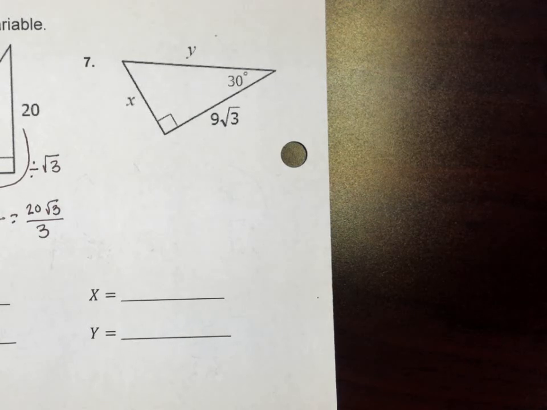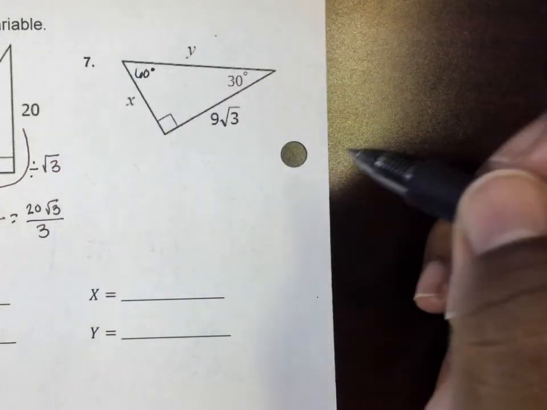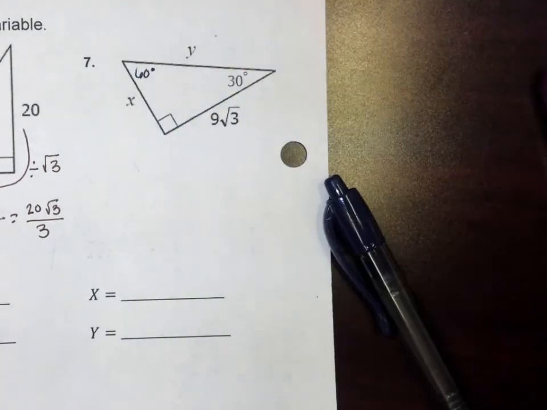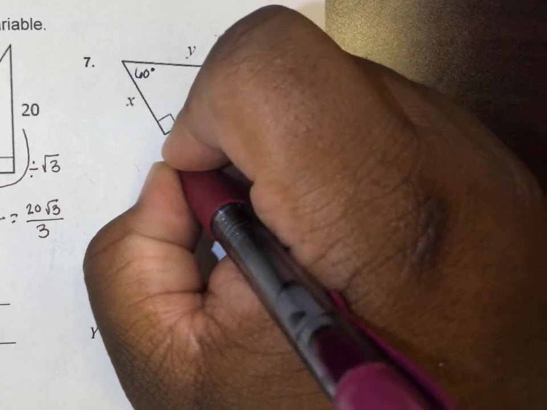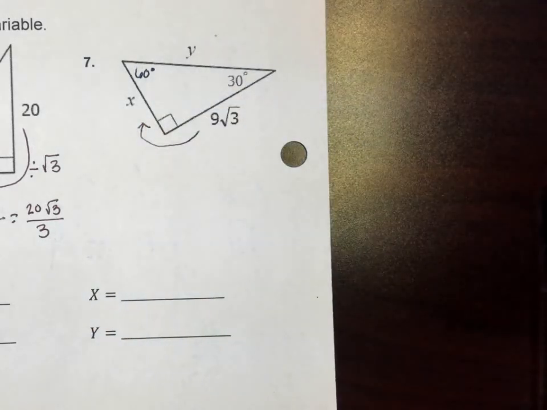Number 7. 30, 60, 90 triangle. They gave us the long leg. We need to find the short leg and then our hypotenuse. So we need to find the short leg given the long leg. What should we do first?